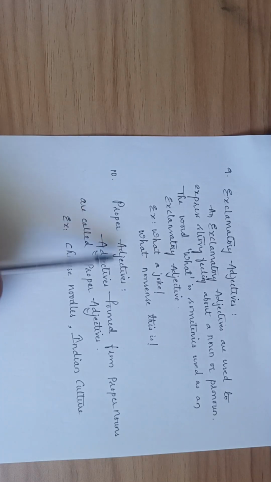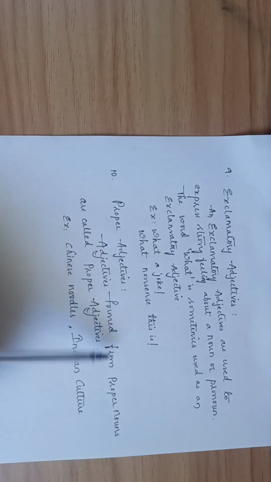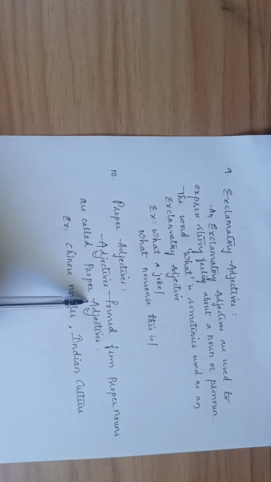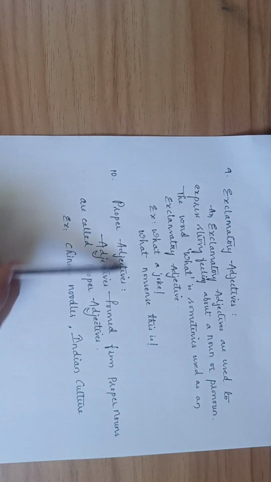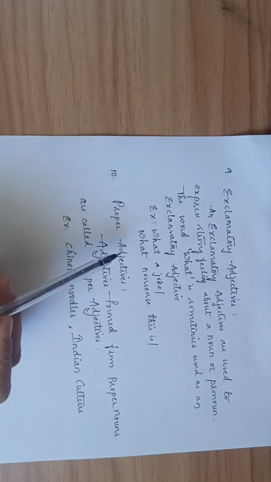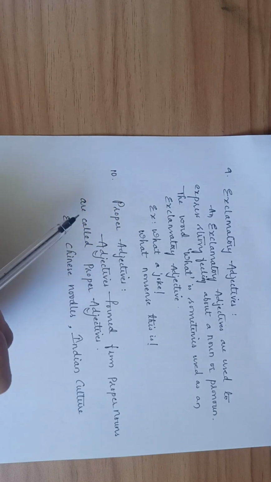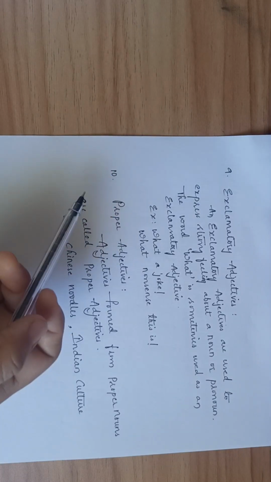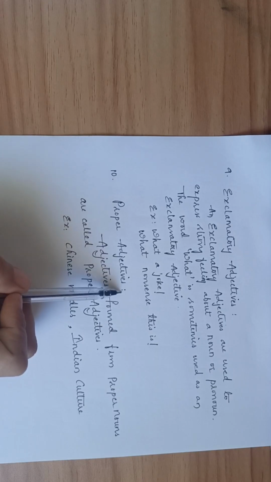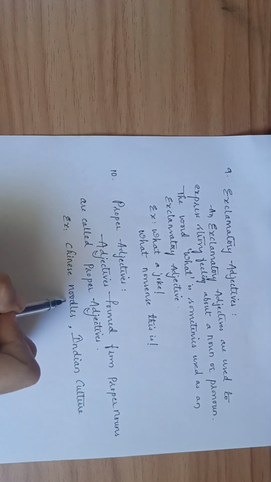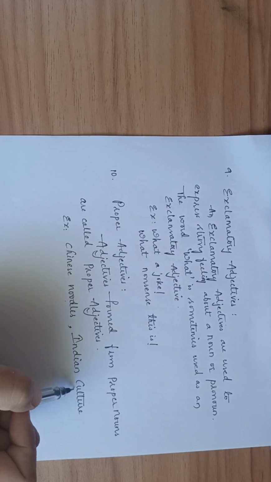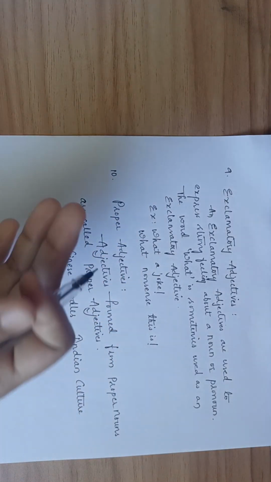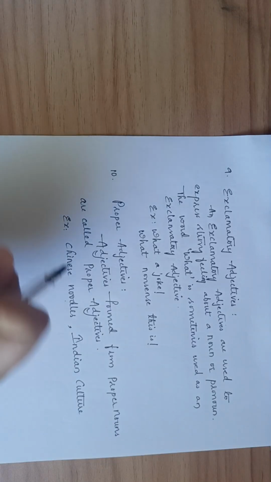Next one, proper adjectives. Adjectives formed from proper nouns are called proper adjectives. So proper adjectives usually refer to nationality, religion, or specific individuals. Example, Chinese noodles or Indian culture. Some more examples like Shakespearean plays, American culture, or English language.